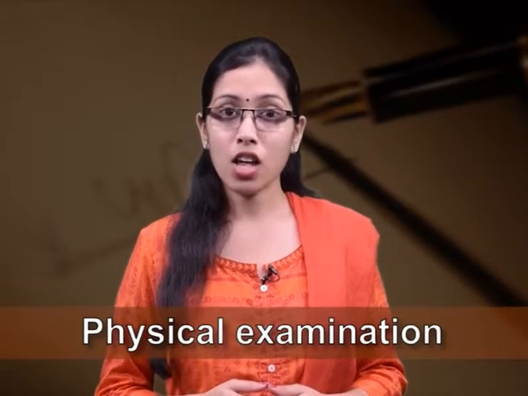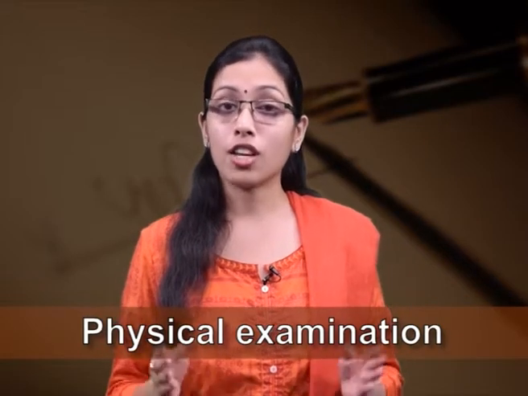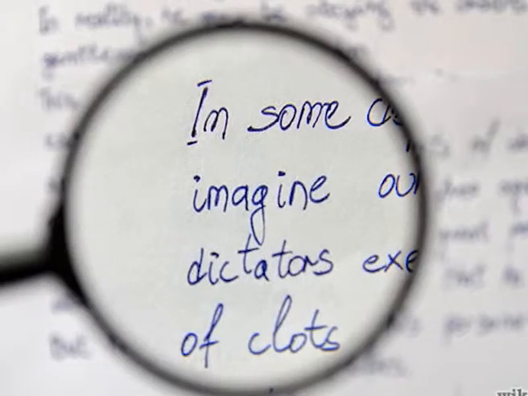So, first we have the physical examination. This includes the optical examination of ink with the help of a hand magnifier or compound microscope to determine first the type of ink used, whether it is a ballpoint pen, fountain pen or a fiber tip pen, etc. Then the color of ink, then comparison of secondary color shades.